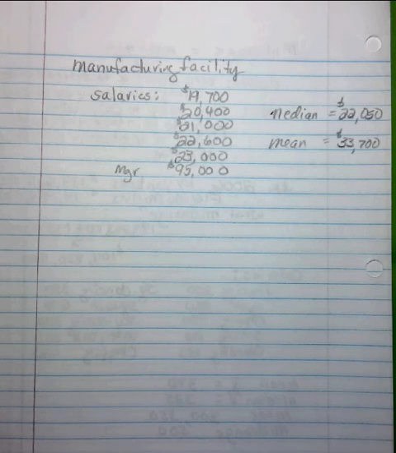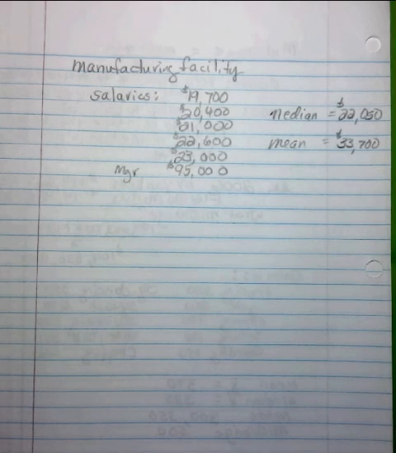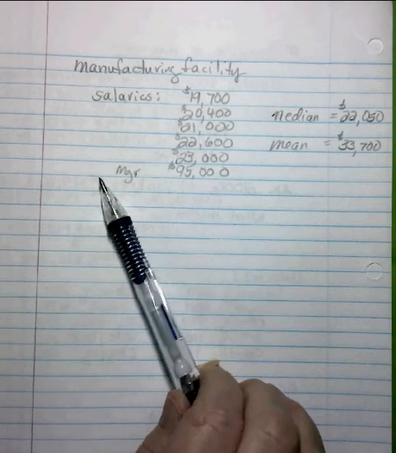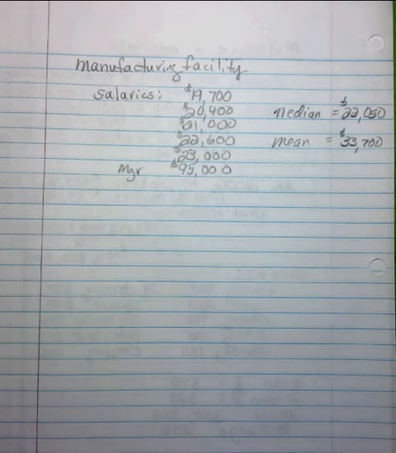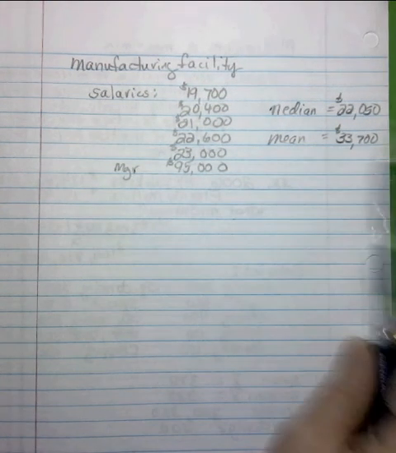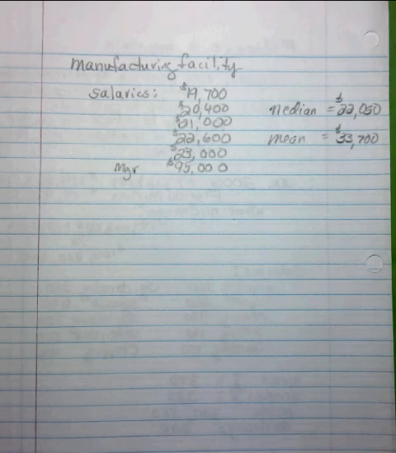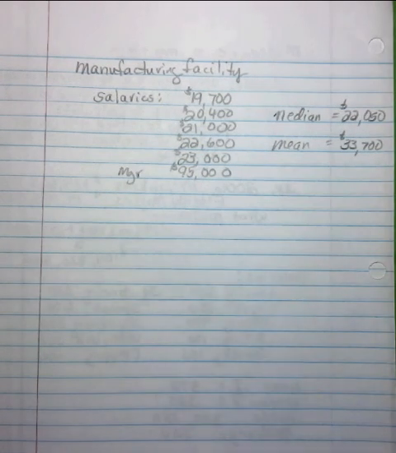If you're wanting to show that you're keeping the budget down to your supervisors, you might want to choose the median. So again, sometimes it might be your audience. Who are you giving this information to might determine why you select a particular measure of the center.